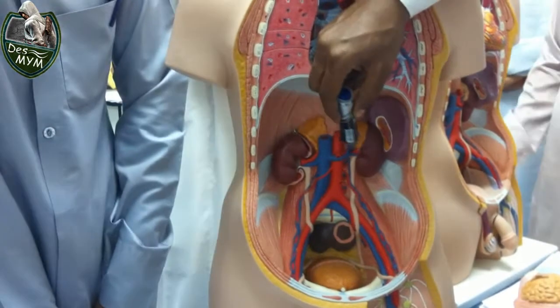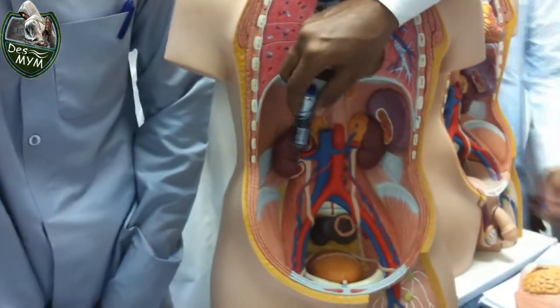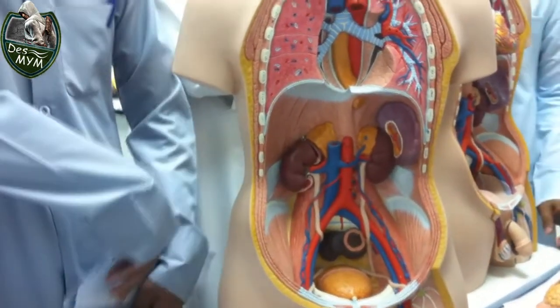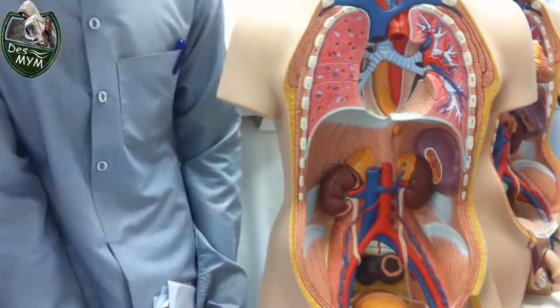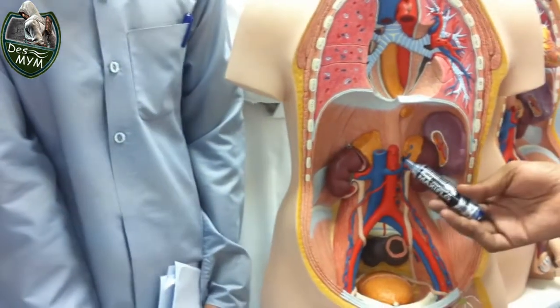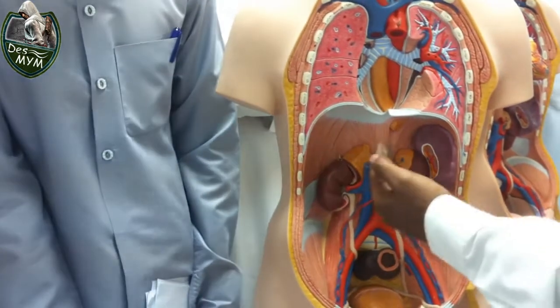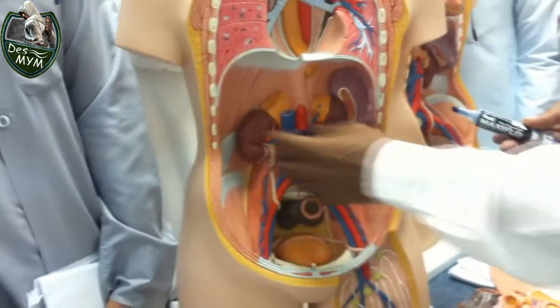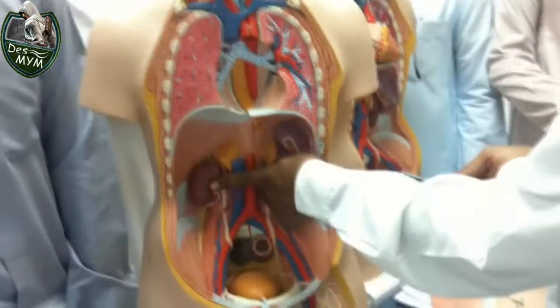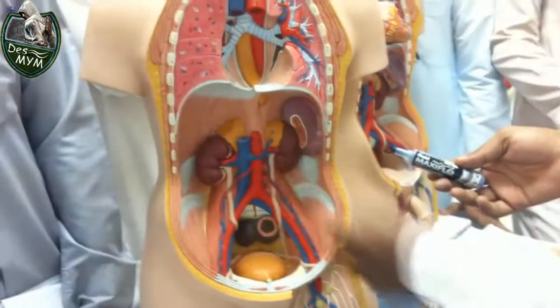The left renal artery is shorter than the right because the aorta is on the left side here, so the artery is shortest because it is near to the left kidney. The right one also receives from the aorta, so it is longer than the left.